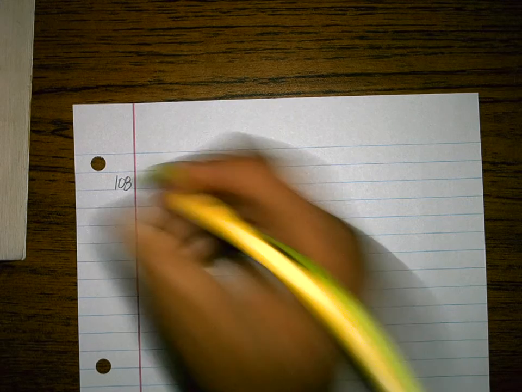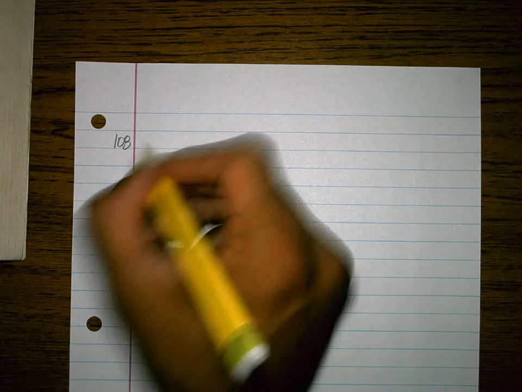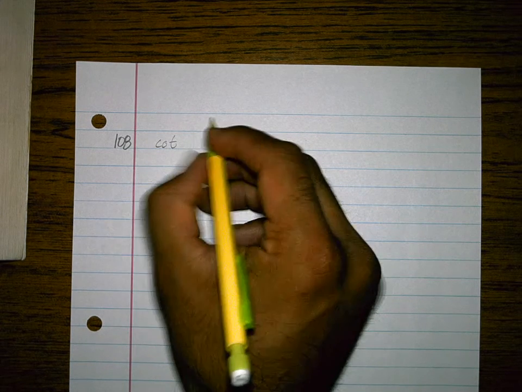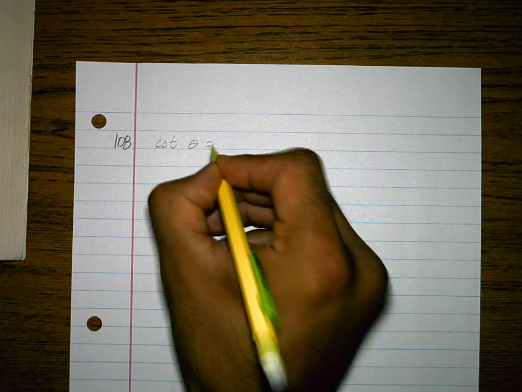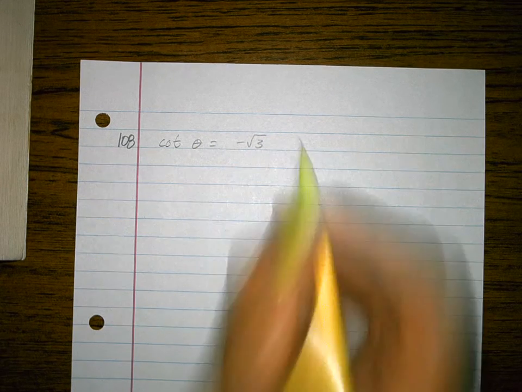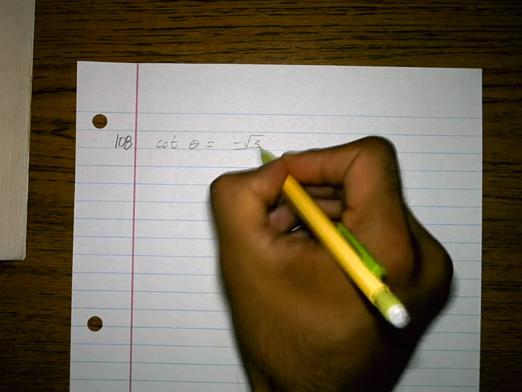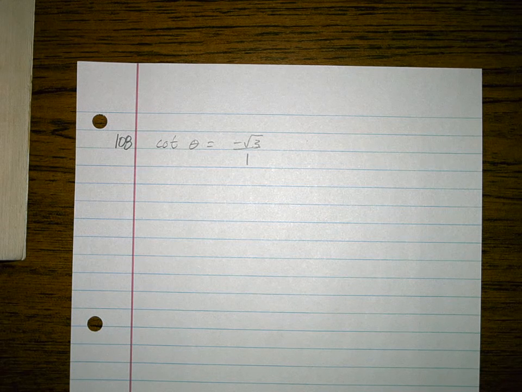108. Okay, 108 says the cotangent equals negative root 3. So I'm going to put that over 1. Let's see if we can figure out some information here.